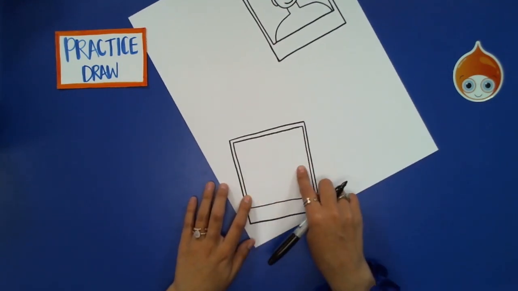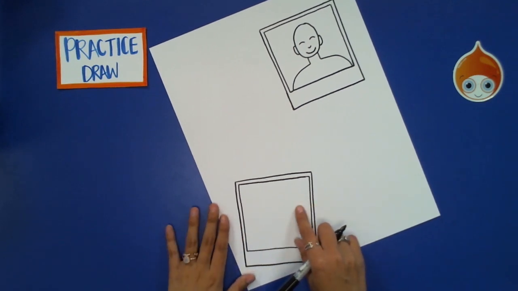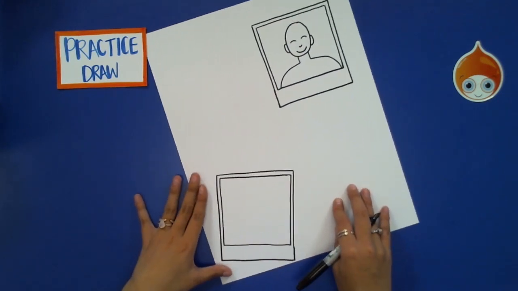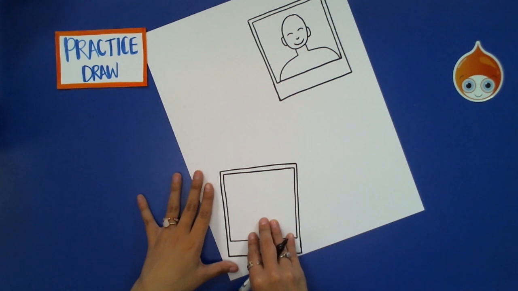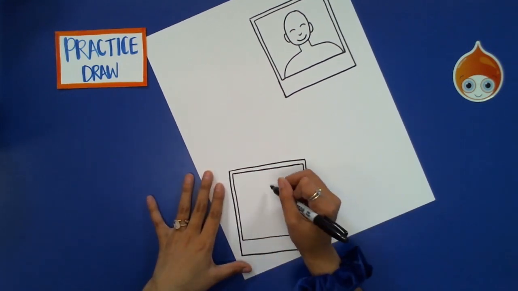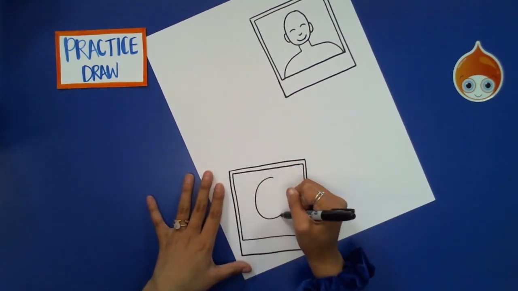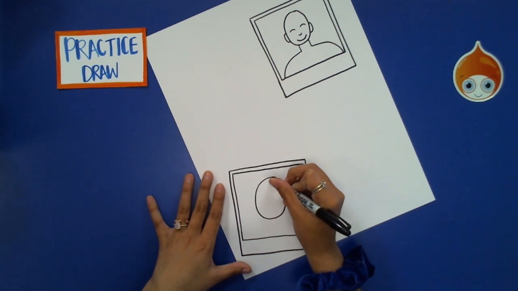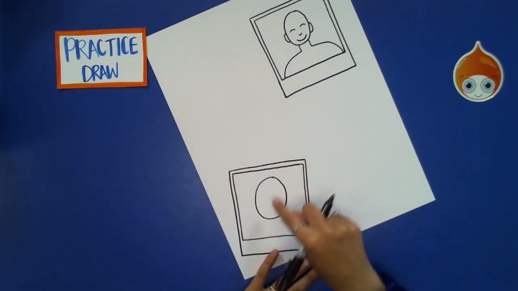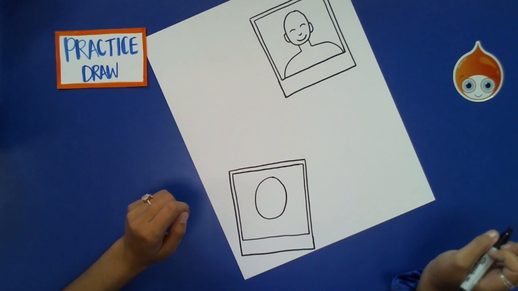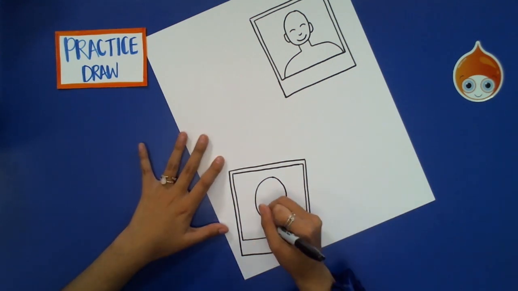We're going to do the same thing on our Polaroid at the bottom. Now again, yours might be a little tilted or it might be straight up and down, so you can turn it so that it's a little bit straighter for you. Then you're going to start with an oval again for the head. This time I made my oval just a little bit bigger. I can show you how that might look a little different.